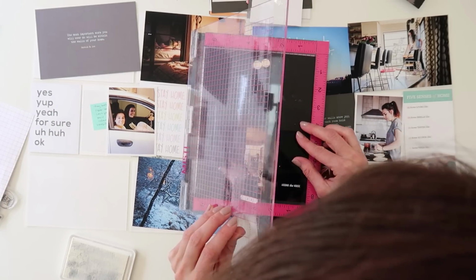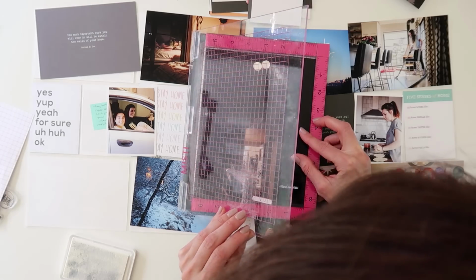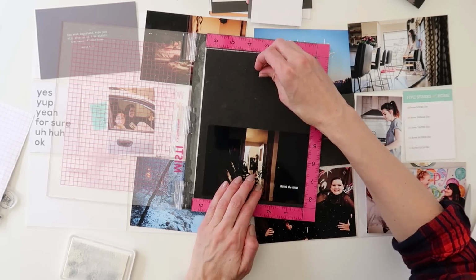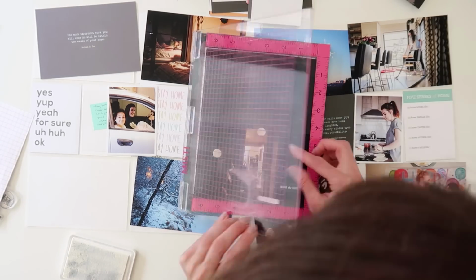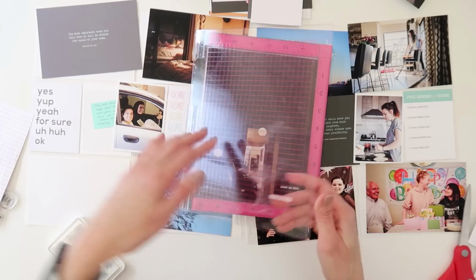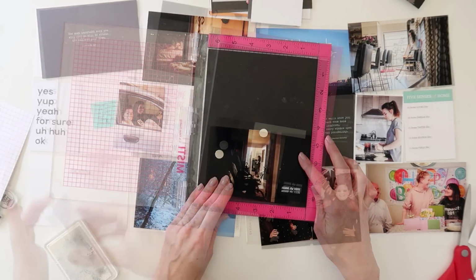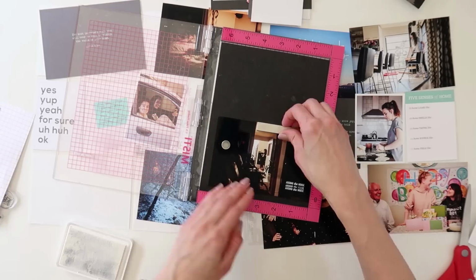So I chose 3 photos that I want to use, and then I'm just going to repeat stamp. The best way I know how to repeat stamp is to use the Misti tool. So that's what you can see me doing right now when I'm opening and closing this door.